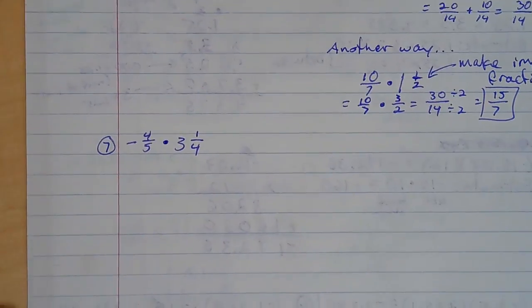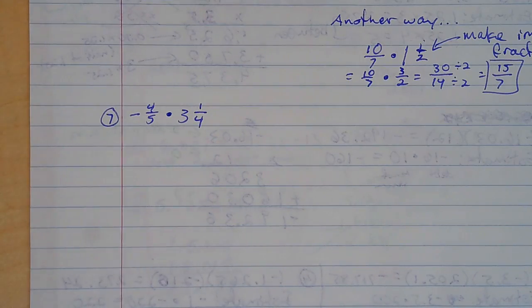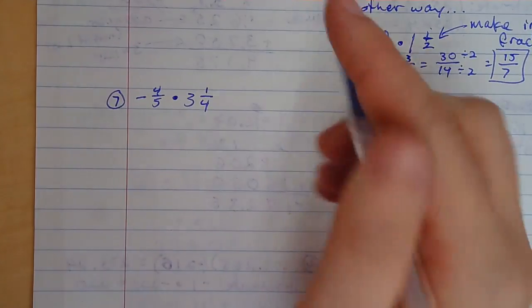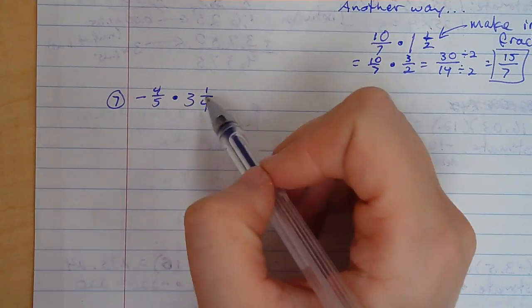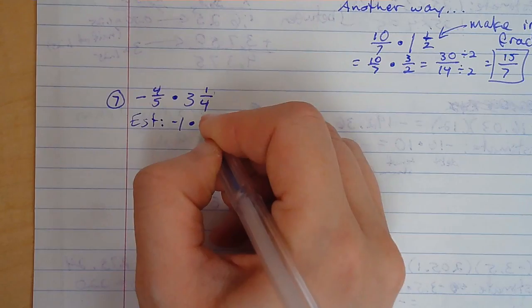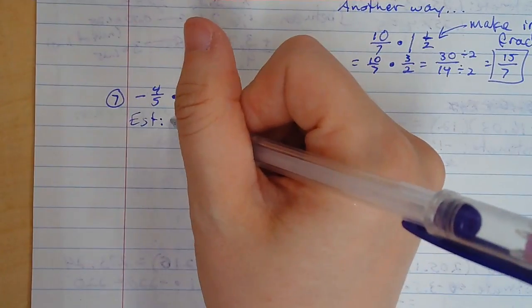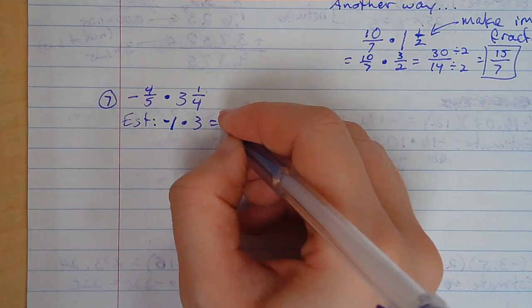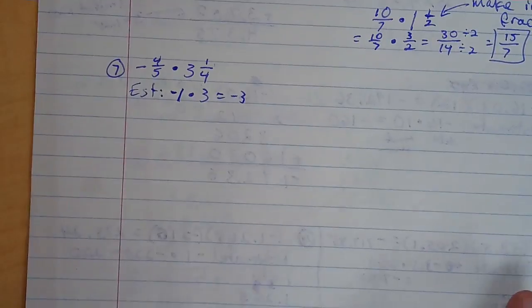Okay, so -4/5 times 3 1/4. So you could do your estimate again, and I kind of forgot to on the others, but that's okay. This is about -1, this is about 3. Did I say negative? I meant +3. -1 times 3, so my answer should be about -3, give or take.